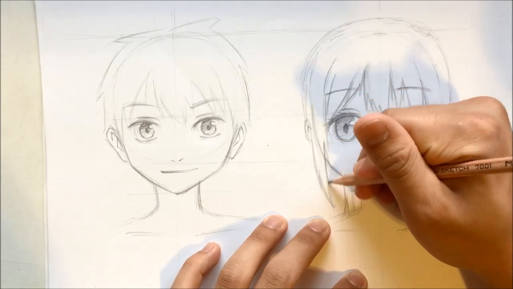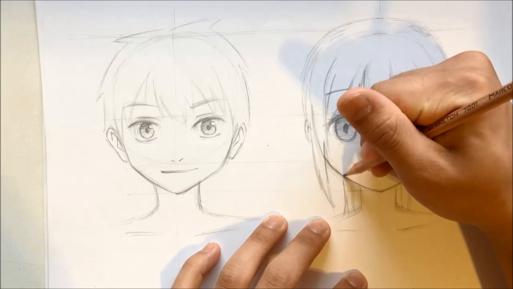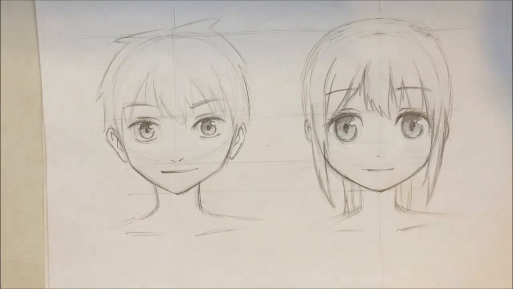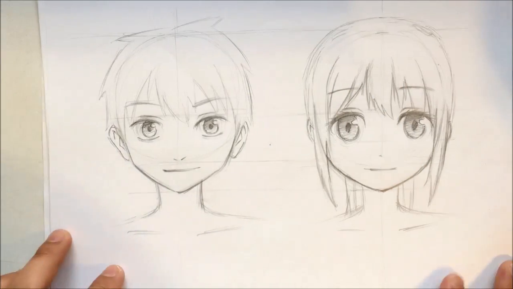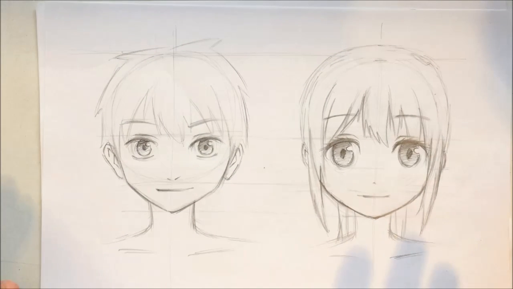So now we're finally done. Let me just look at it. Yeah, they're looking pretty good. Okay, so these are some differences between guys and girls, and I hope you guys learned something new.